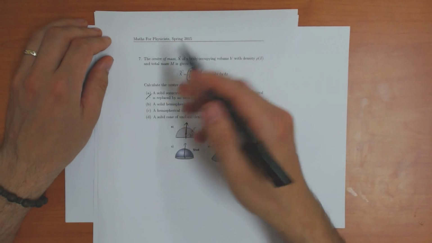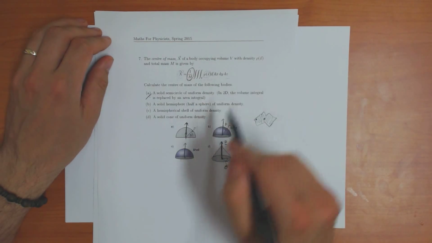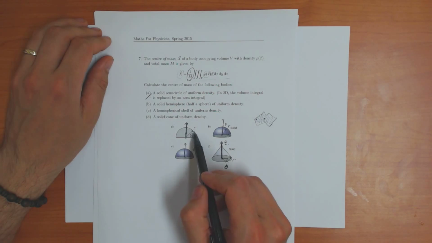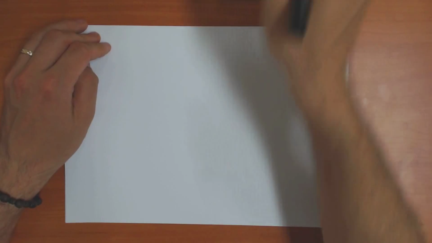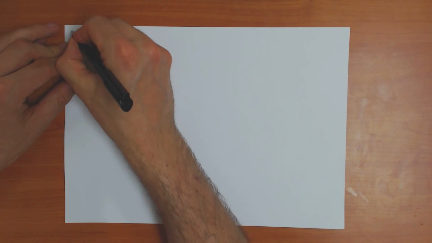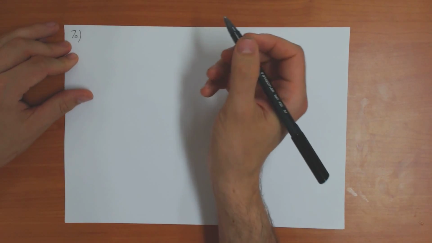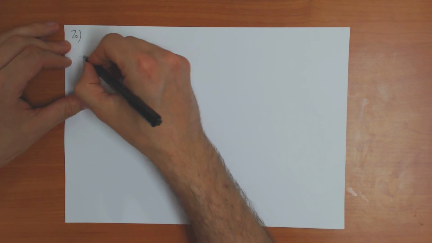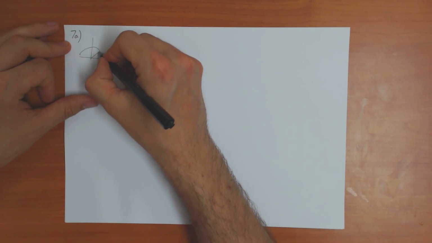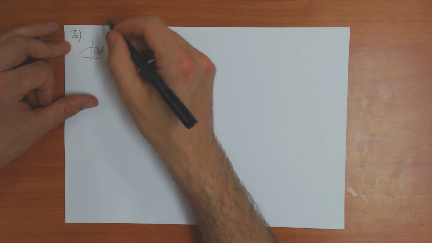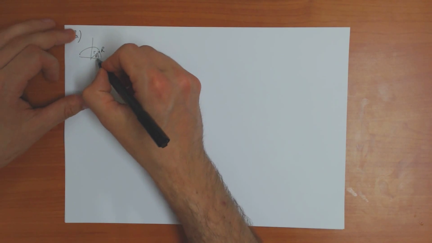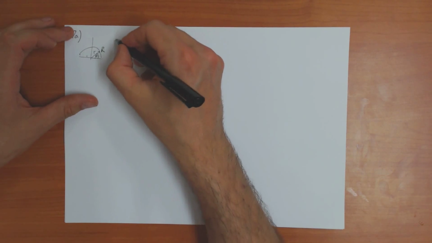Letter A. Find the center of mass of this semicircle. We're going to use, as I say, polar coordinates. This is r, and let's say that the maximum radius is capital R, and this angle is theta. So you see theta goes from 0 to pi.